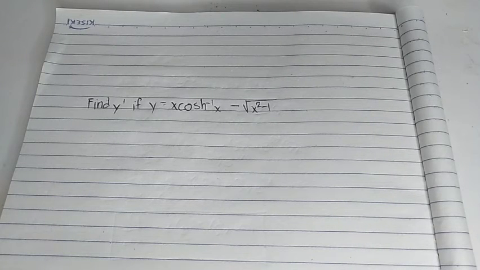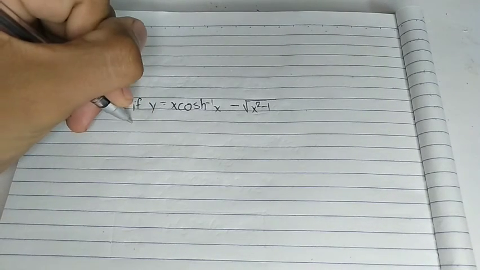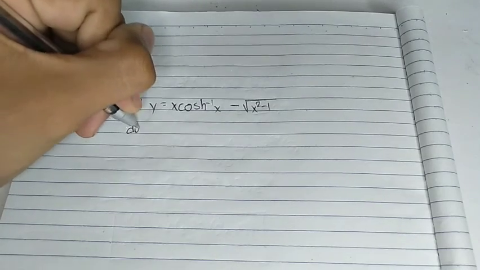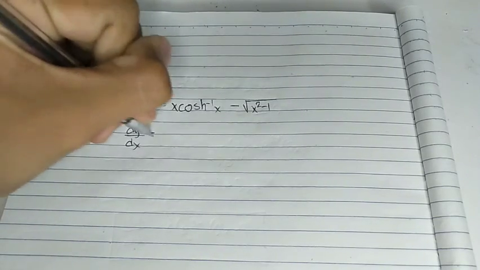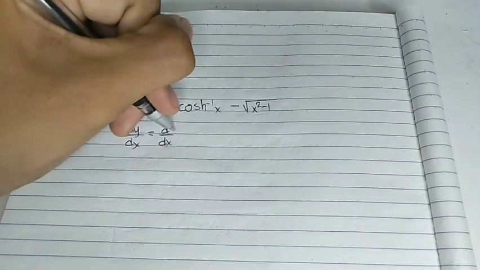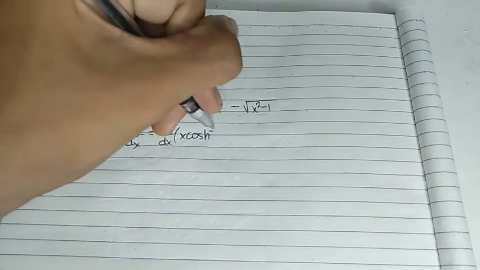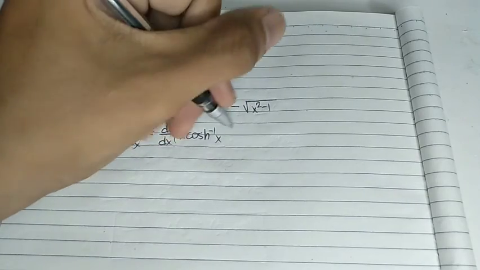The problem says, find y prime if y is equal to x arc cos x minus the square root of x squared minus 1. So x arc cos x is a product of multiplying x and arc cos x.